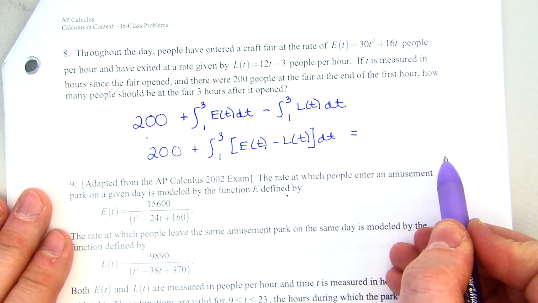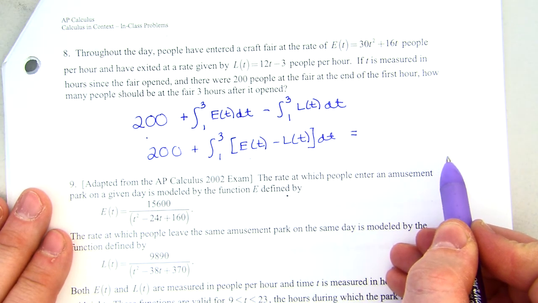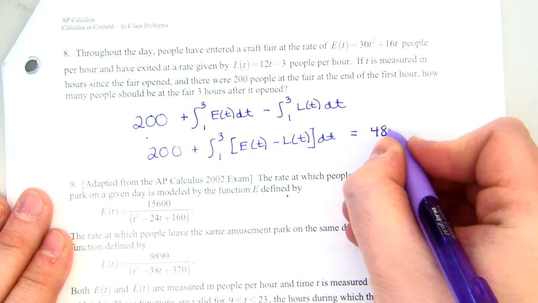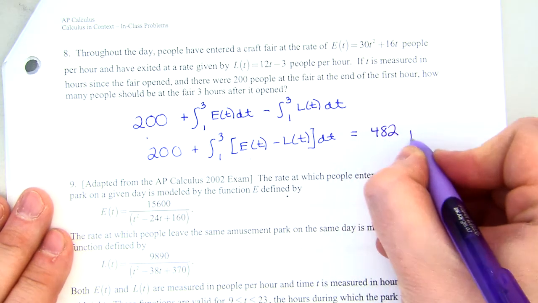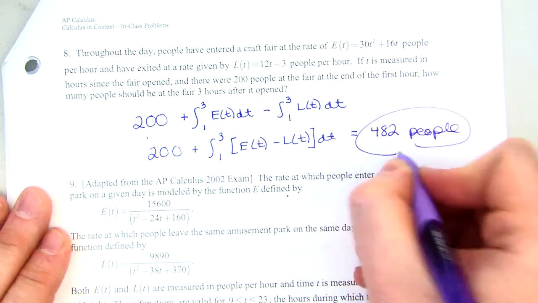What's the answer? 42? No, 482. Is that what you said, John? 480? I didn't hear the number in the middle. 482 people.